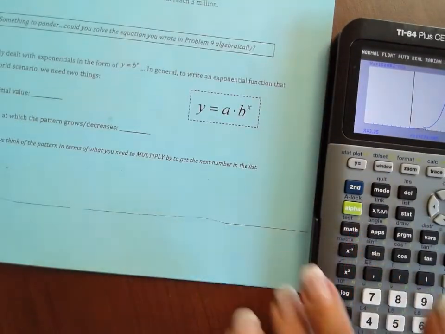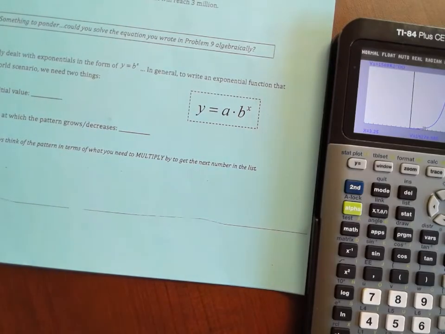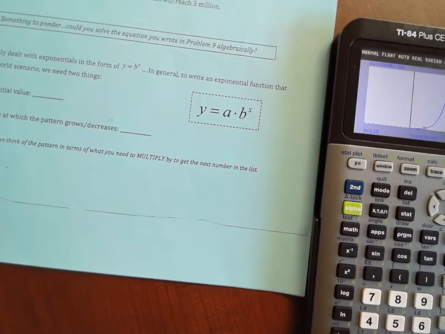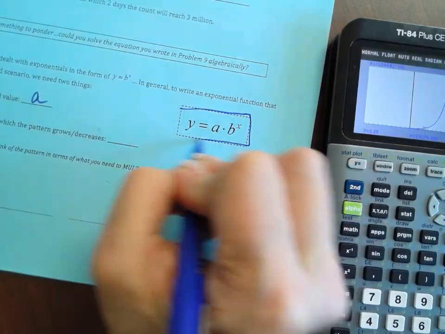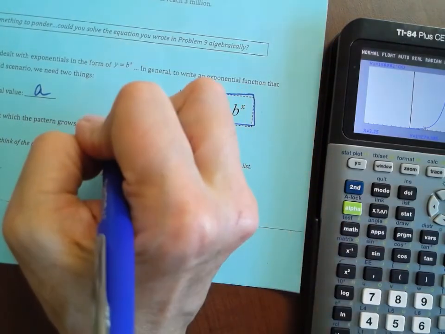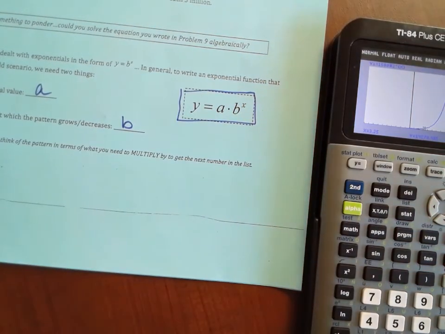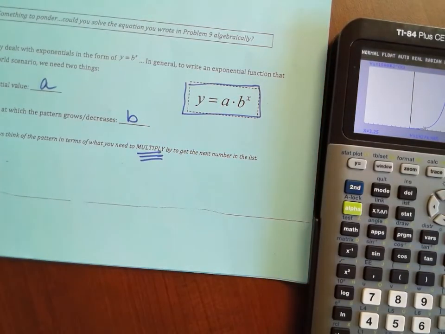All right, so we're almost out of time, but the homework problems are basically just like this. The big thing, your initial value, you're going to use this equation format. Your initial value is A, and the rate that it's growing or decreasing is going to be B. Think of it in terms of what you are multiplying by. Okay? Good?